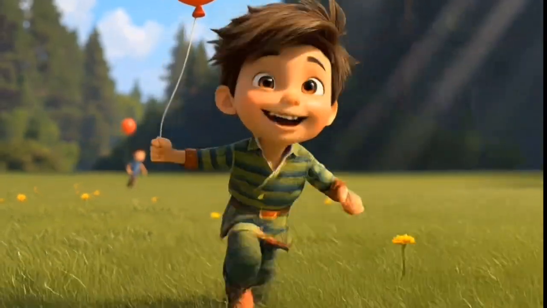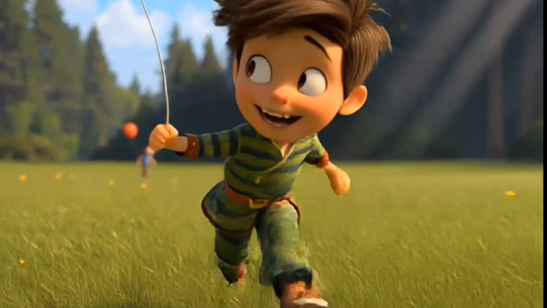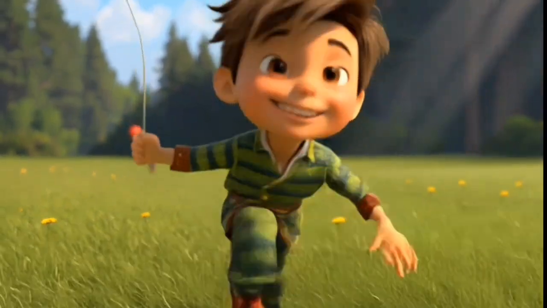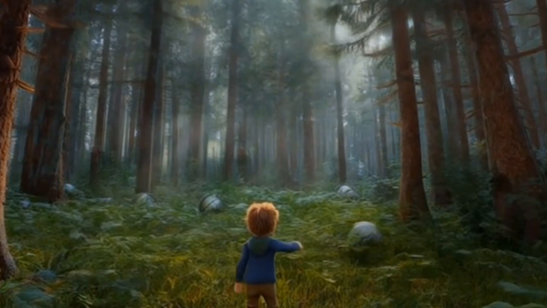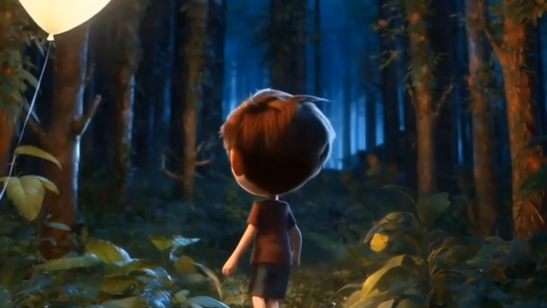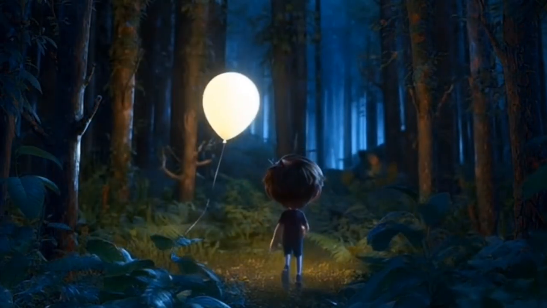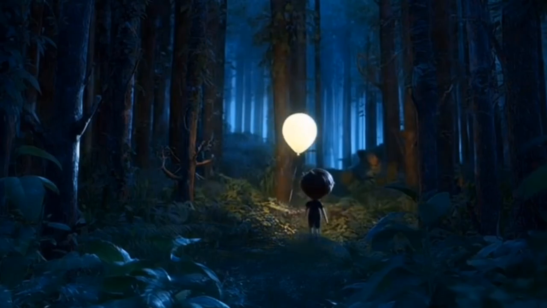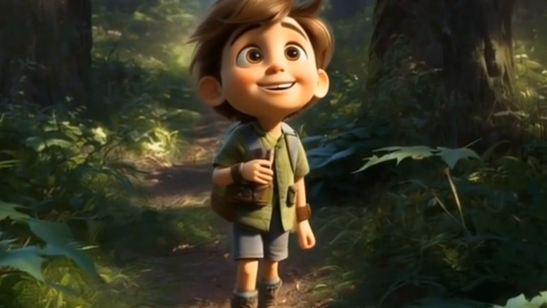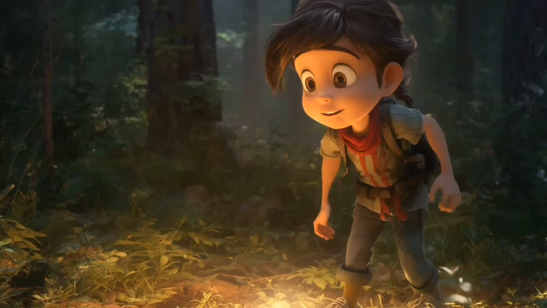Gravin, a small, brave boy, every day he loved to play outside with his bright red balloon. The balloon floated away straight towards a deep and mysterious forest. He followed the balloon into the forest. Tall trees and thick bushes surrounded him. He looked around carefully, searching, and listening to his heart, full of curiosity.